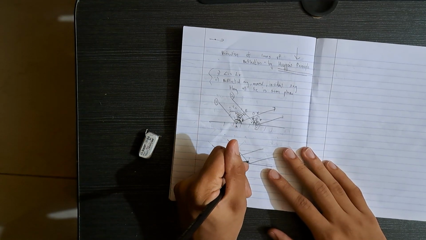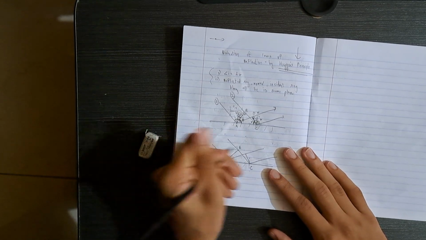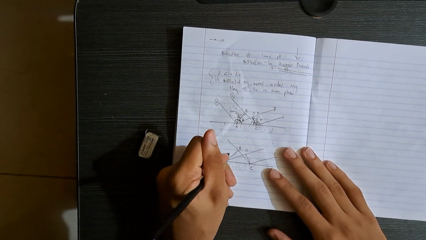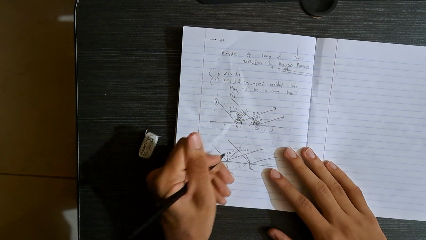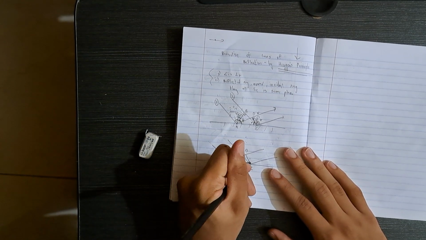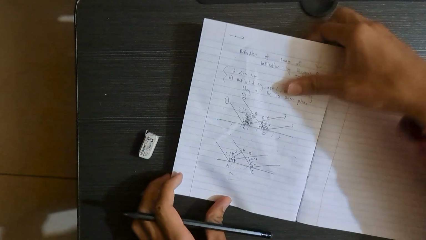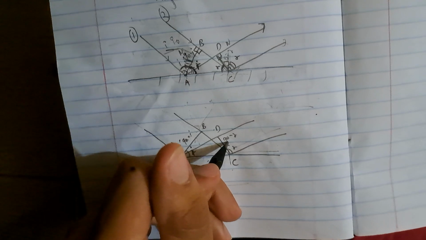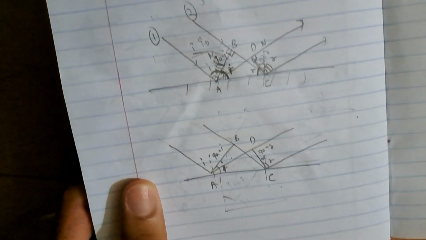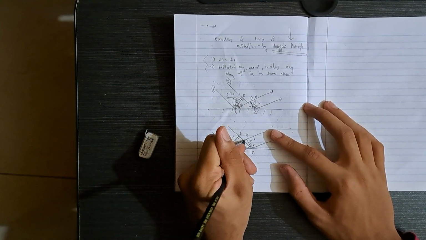This is A, this is C, this I'll call B, this I'll call D. If this is I, this is 90 minus I, this is R, I. If this is R, this is 90 minus R, the angle between the normal and this. It's small because the diagram is small, but if you draw it big, then you get it big. Then over here it will be R. This angle is 90, this angle is 90.